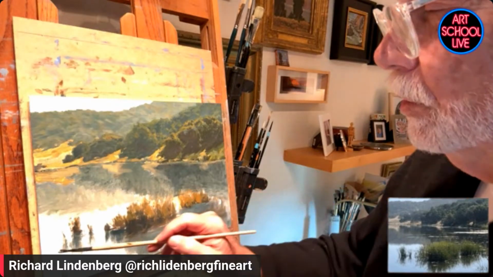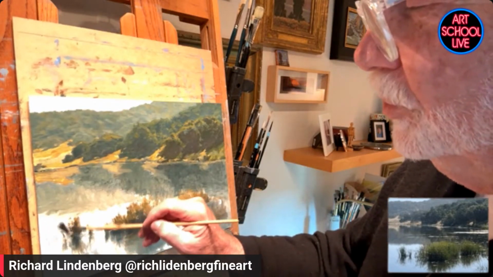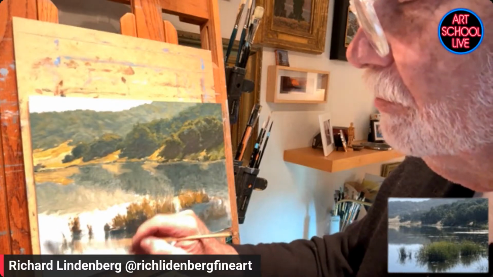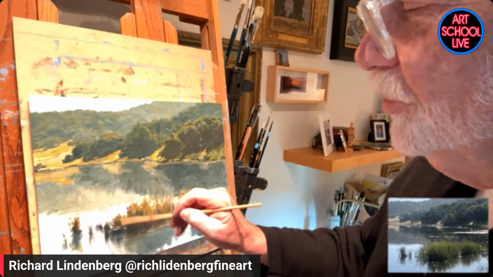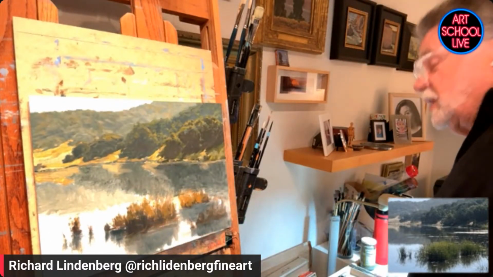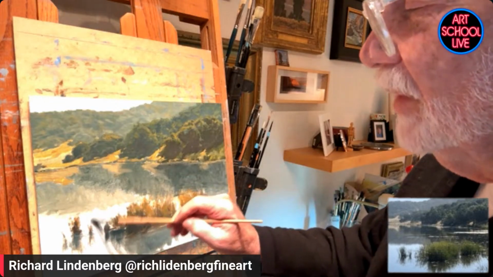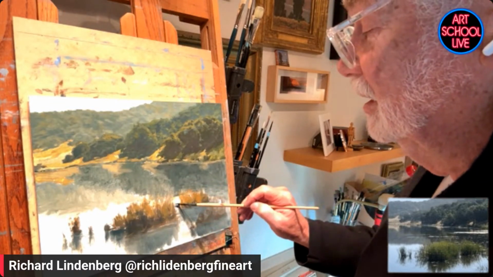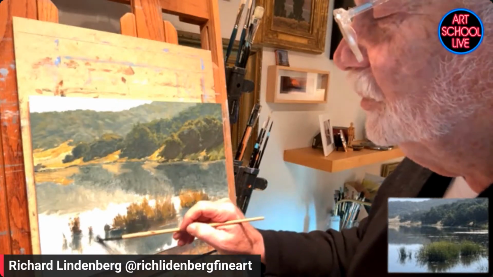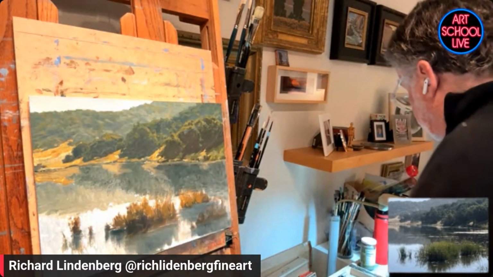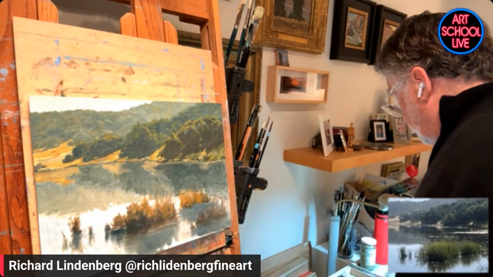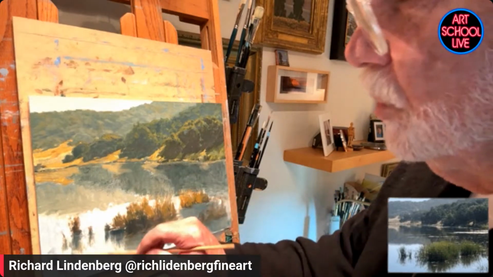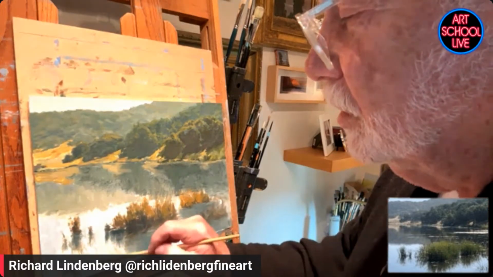So you got to look at it and see how it works value-wise. Like you were saying, it's all about the values. I know this is a bluish gray, but I'm not paying a whole lot of attention to the color itself. I'm only paying attention to how I treat it as it goes down. It gets a little bit darker.